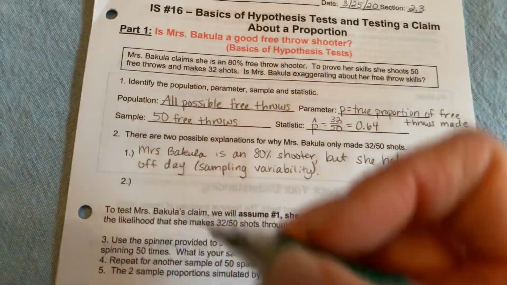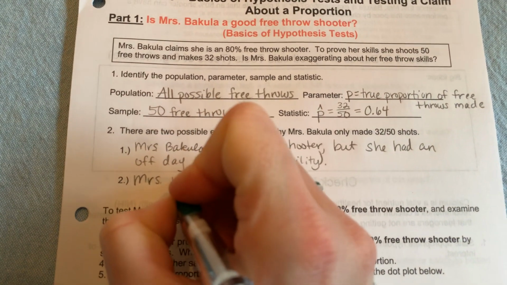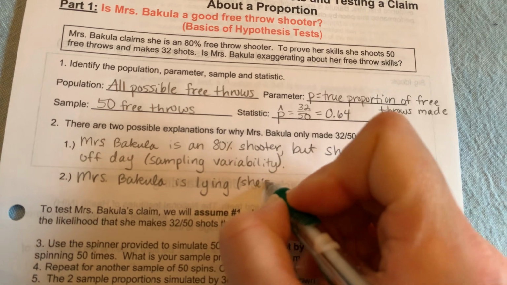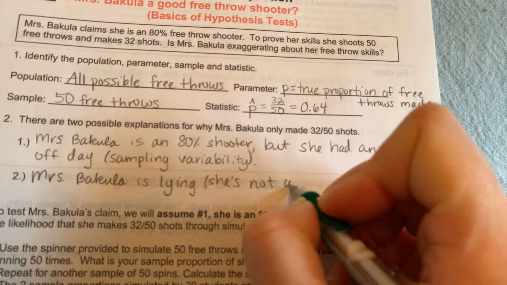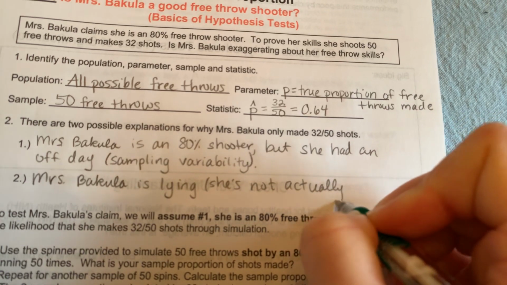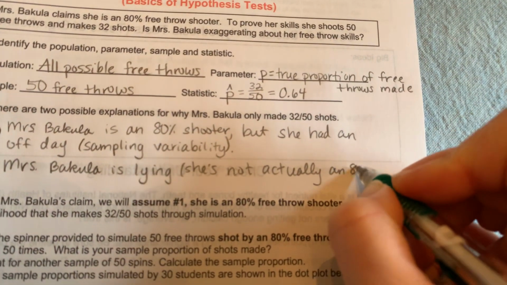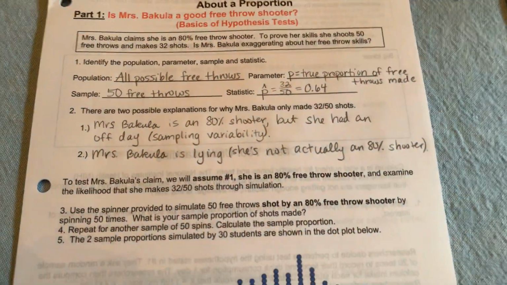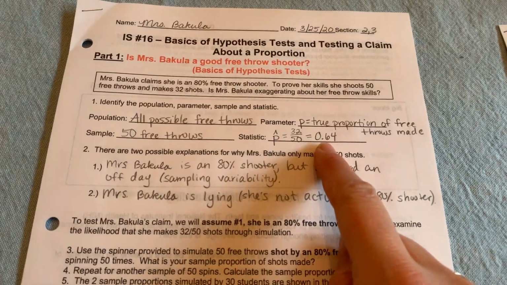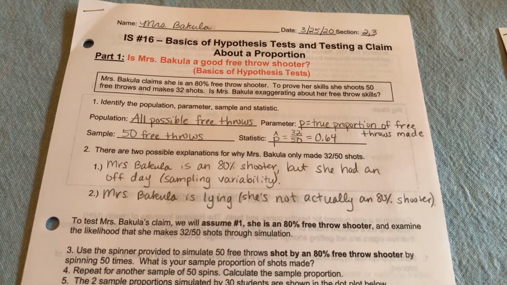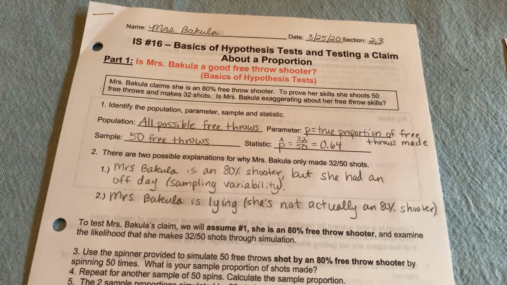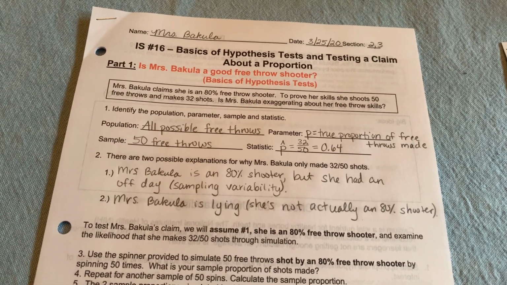The second possibility is that I'm lying, that Mrs. Bacula is lying about my claim, aka she's not actually an 80% shooter. So this 64% make rate that I had in my 50 free throws here could be showing that I'm not actually an 80% shooter. I'm probably less than an 80% shooter, since 64% is less than 80%. Okay, so those are our two possibilities.